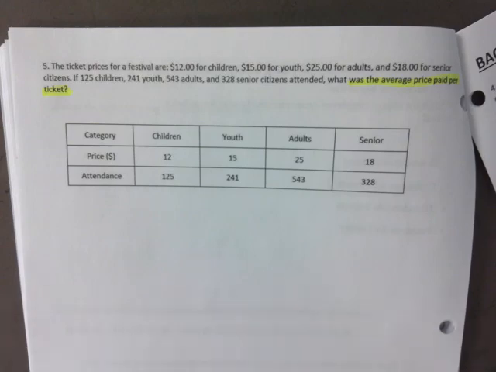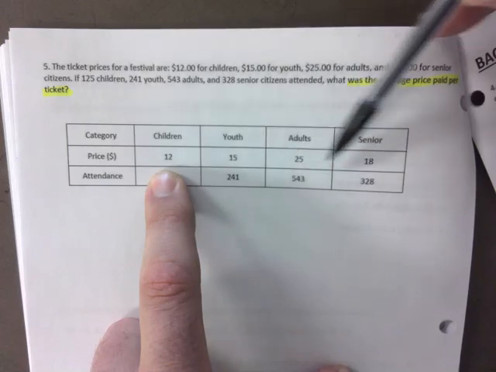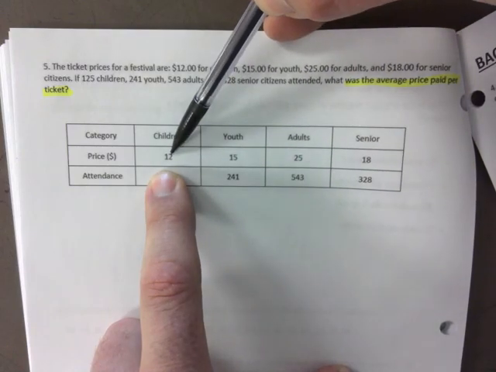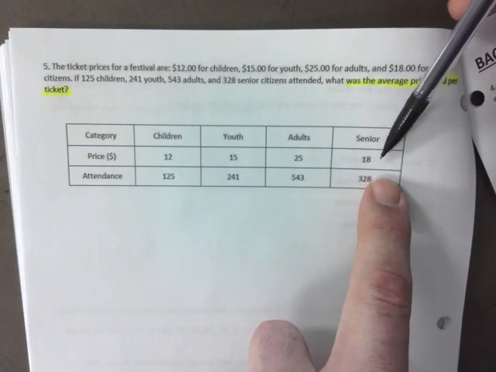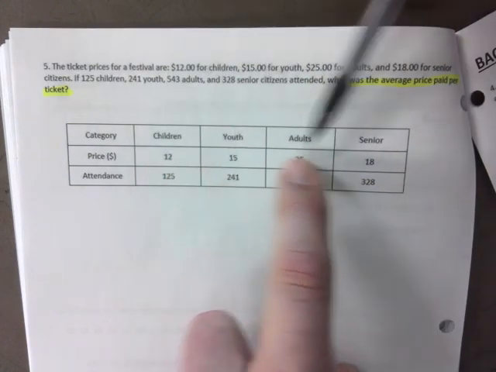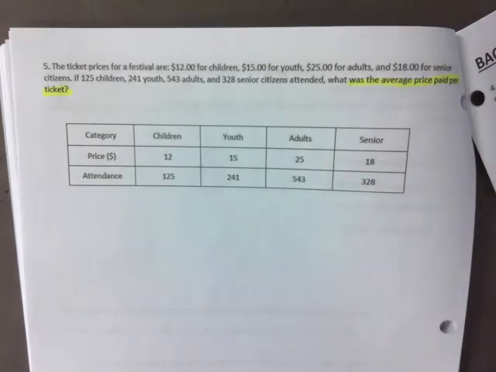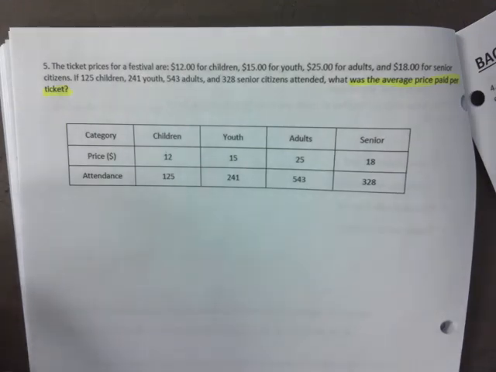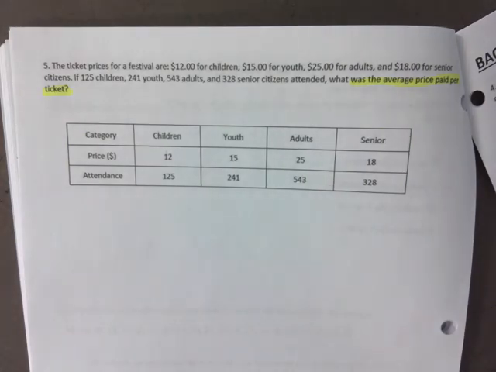Question. Look up here before you start. What are my ticket prices? What's the lowest? 12, the high is 18, correct? Should your ticket price be less than 12 or more than 18? Can it be? Cannot be. So let that be a guide to see whether or not you're doing things right. Okay, how about a couple minutes? Give it a try.